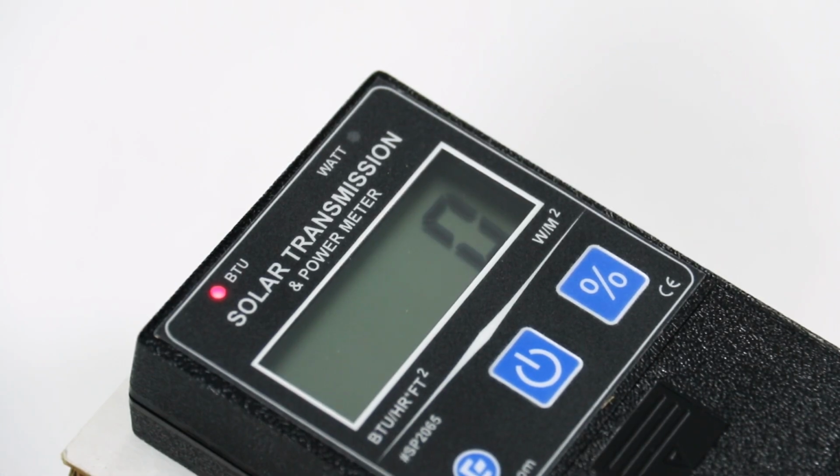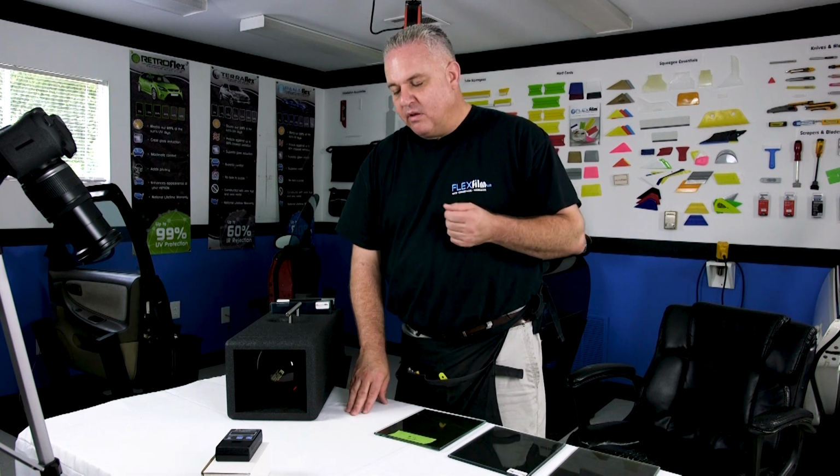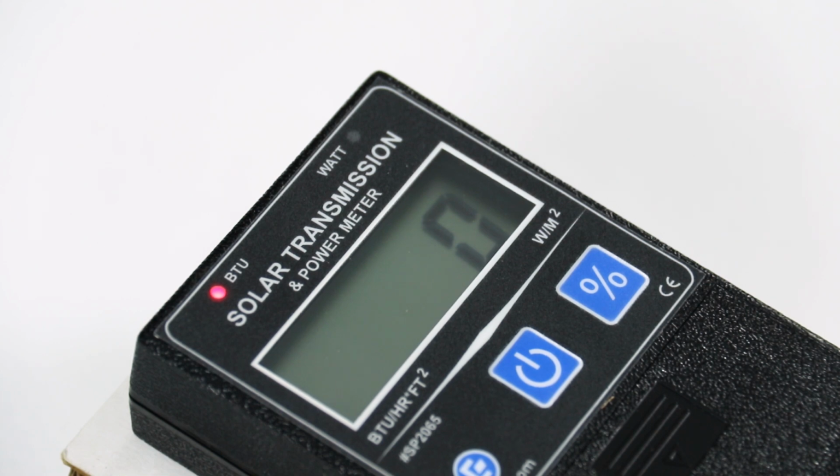Okay, in this test, what we're going to use is a BTU meter. This little meter is manufactured by EDTM. It's very popular in the industry. But what it measures is British thermal units, BTU. A British thermal unit, and you can go look this up yourself, but in a nutshell, it's the amount of heat that's required to heat up 1 pound of water, 1 degree Fahrenheit, simply put, okay?